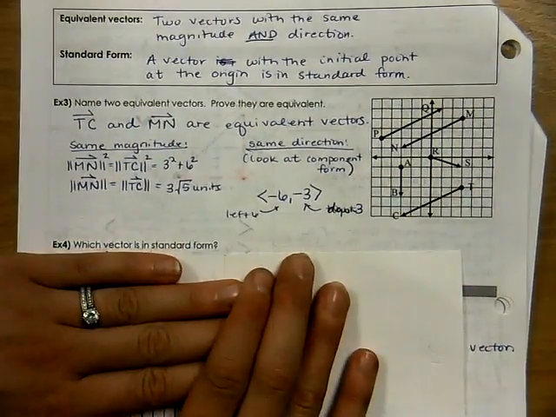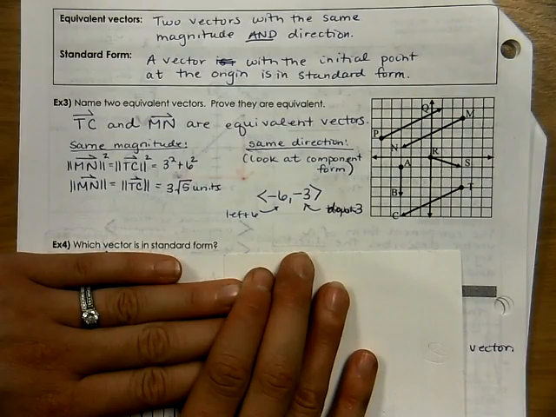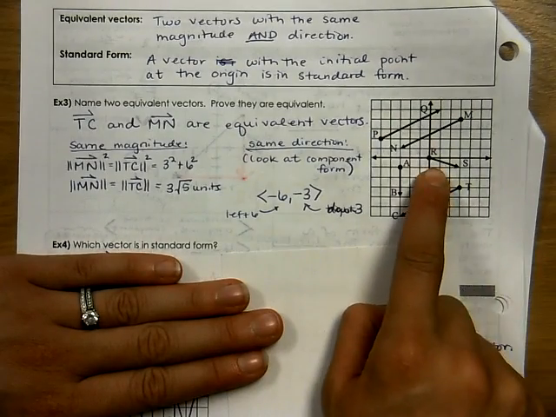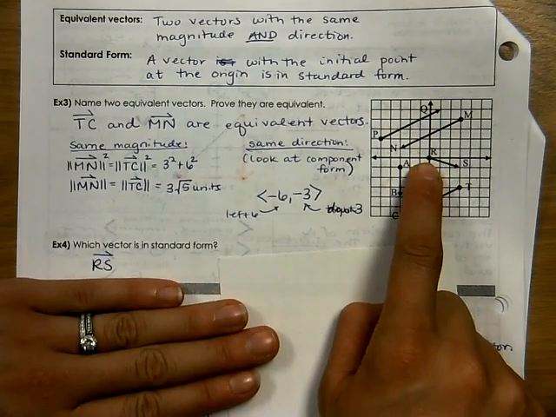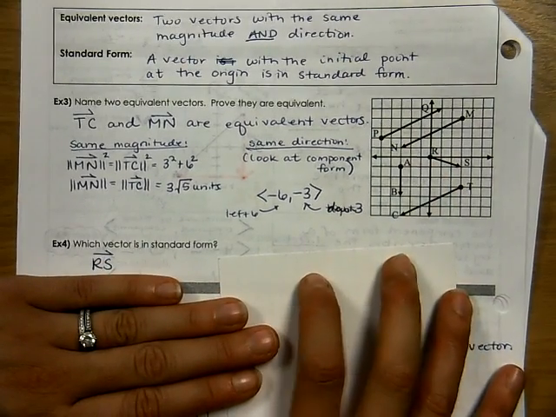Next question says, which vector is in standard form? Well, remember, standard form means the initial point is at the origin. That would be vector RS. Make sure the R comes first, and then the S, your initial point, and then your terminal point.